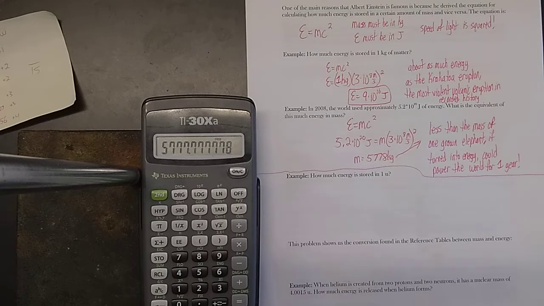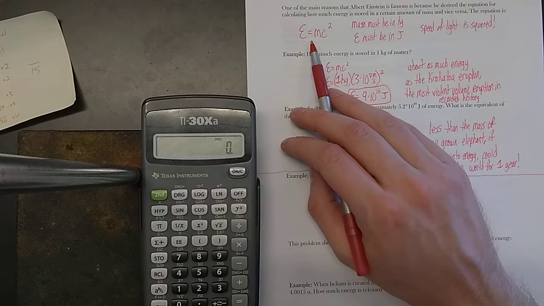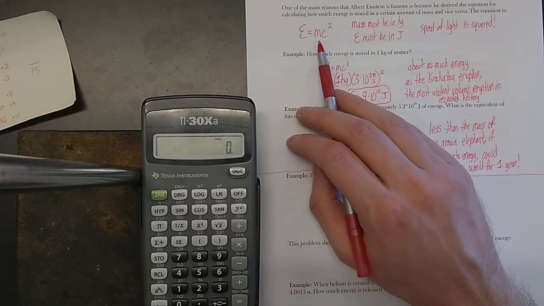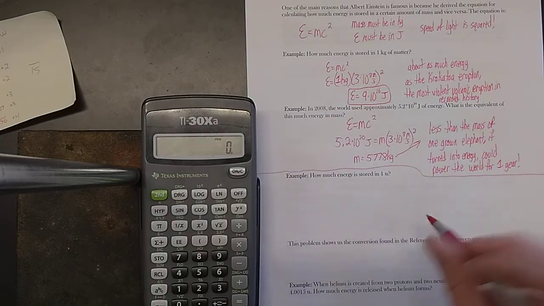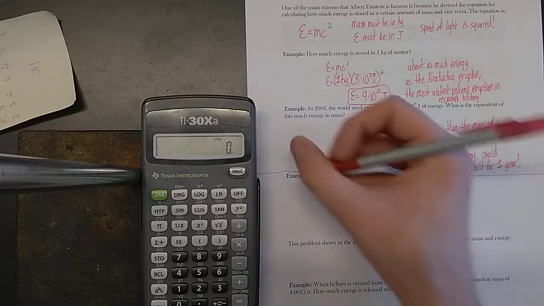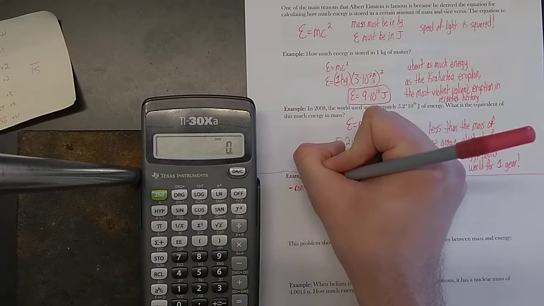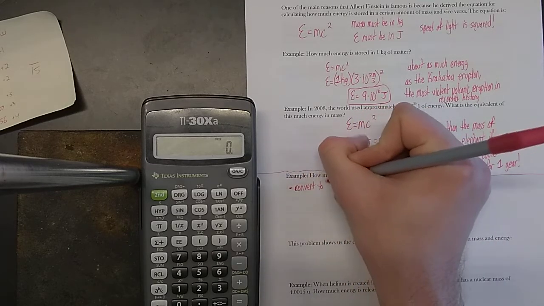So what we usually see as the application for E equals mc squared is small amounts of mass turning into energy, such as during fusion or fission. So we want to talk about how much energy is stored in 1 universal mass unit. Right now, this equation only works if I have the mass in kilograms and the energy in joules. So the very first thing I need to do, since I have mass in universal mass units right now, is convert the mass to kilograms.